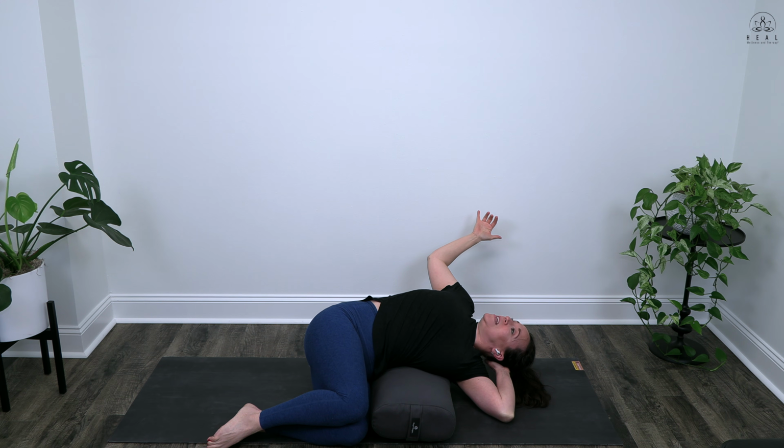Now, keep yourself right there. Knees are together. Knees are touching the bolster. Gaze is upward and backward towards the thumb. Opening up through the chest, but really creating beautiful rotation of your rib cage here. Take a nice deep inhale into your belly.